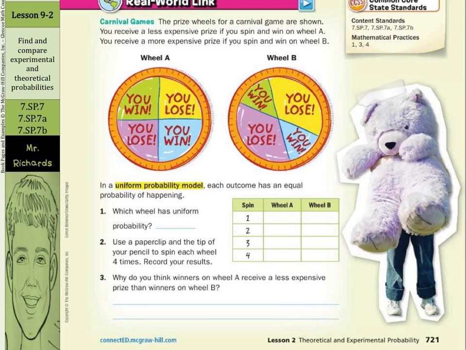So when you look at the two wheels and compare which wheel has a uniform probability, well, here it looks like everything is divided into 4 equal parts for wheel A, versus wheel B, where your losing sections look to be a little bit larger than your winning sections. So which wheel has a uniform probability? I would argue that this would be wheel A.